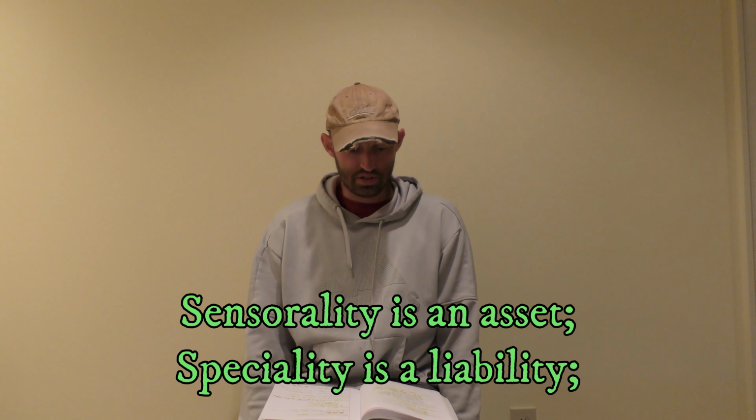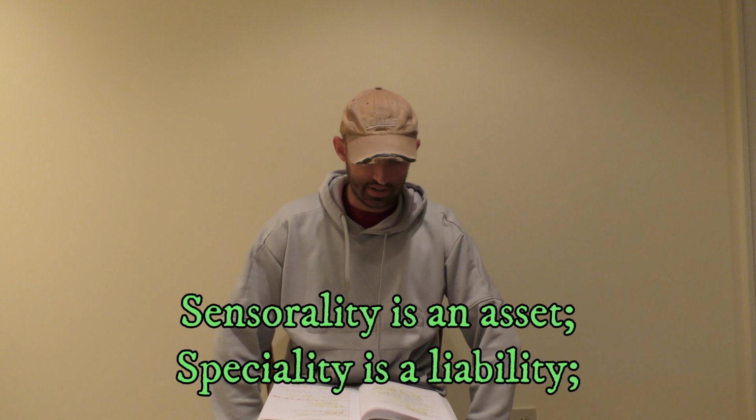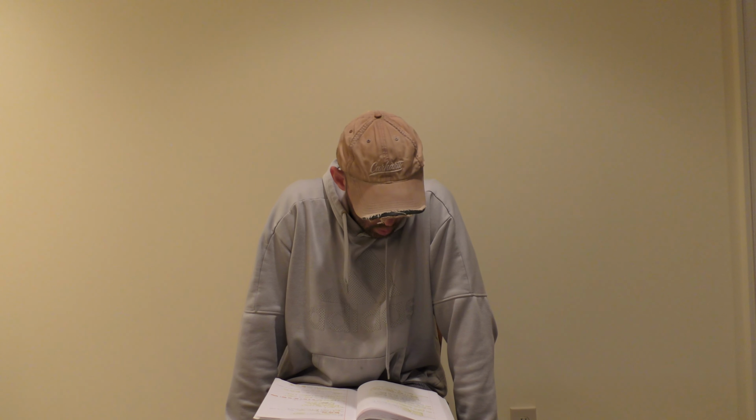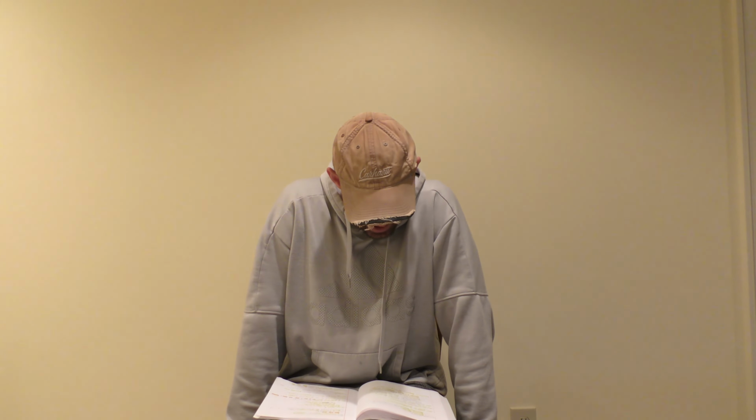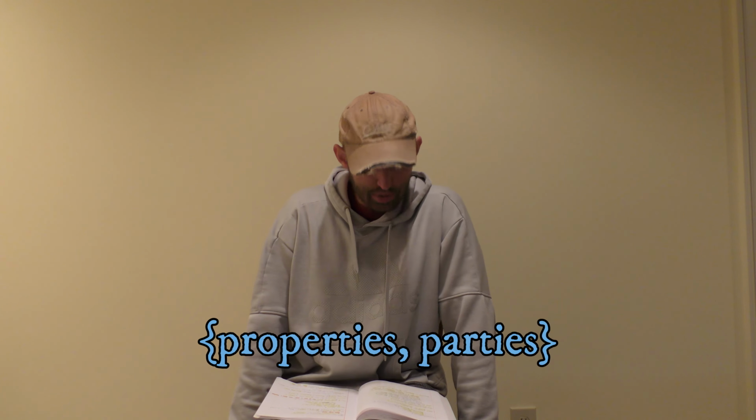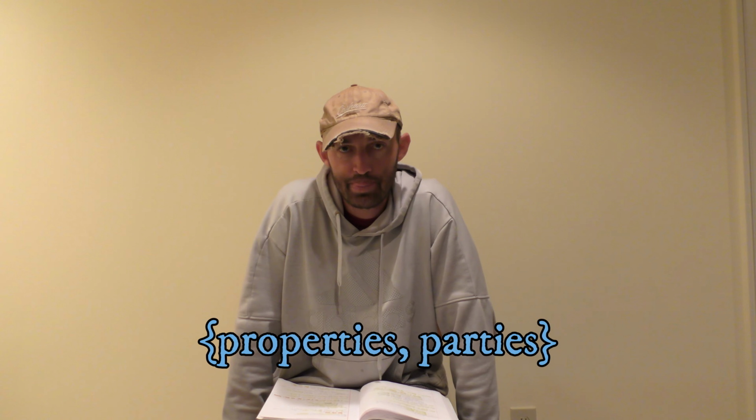Asset's an interesting word. It's literally an amalgamated word, as set. What is property? Property is an asset. Well, what are properties? Temperature, momentum, those are properties. What is the relationship? Oh, that's right, it's the consistency of language. It's sensorality. What is properties, parties? That word party.